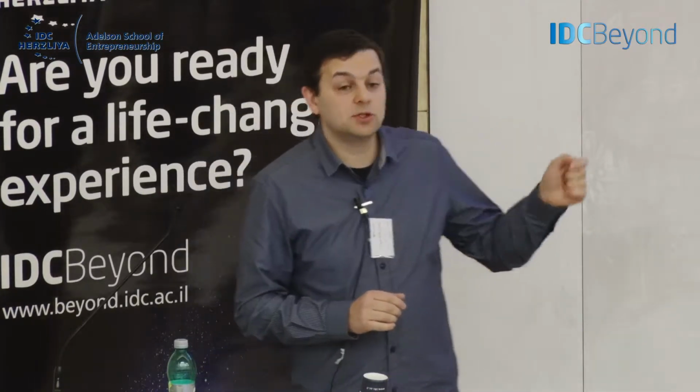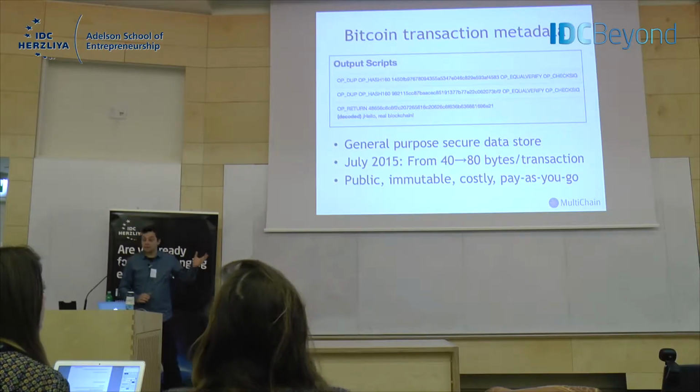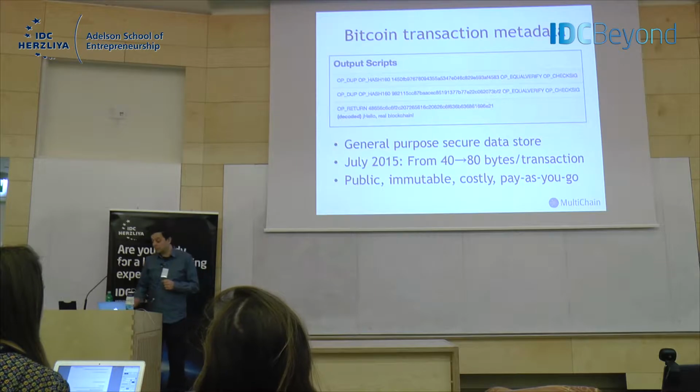But one interesting thing about this is you pay as you go. So you don't hire a monthly service in order to do this. For each time you want to embed a piece of information in the blockchain, you pay for that specific piece of information. So that's an interesting model. So this is a collection of characteristics that we have when we embed data in the Bitcoin blockchain.